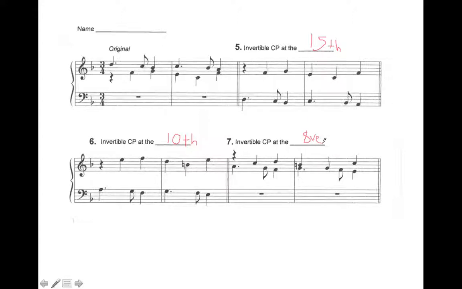Okay. So again, you could take both of these and put them back in the key of F, and you should end up with the same interval. So if you look at number 7, for instance, where it starts here, this one's in basically C major.